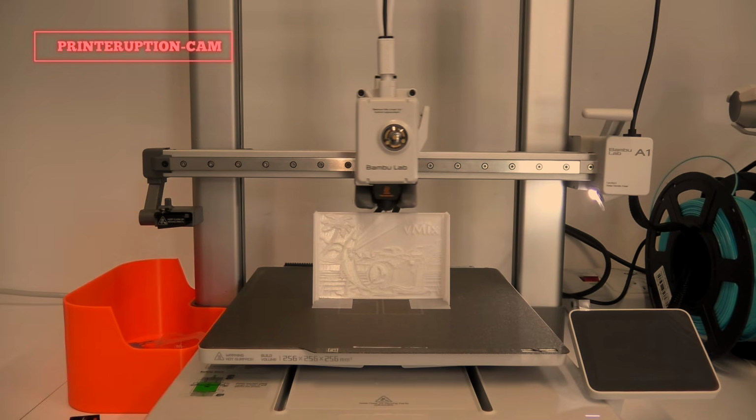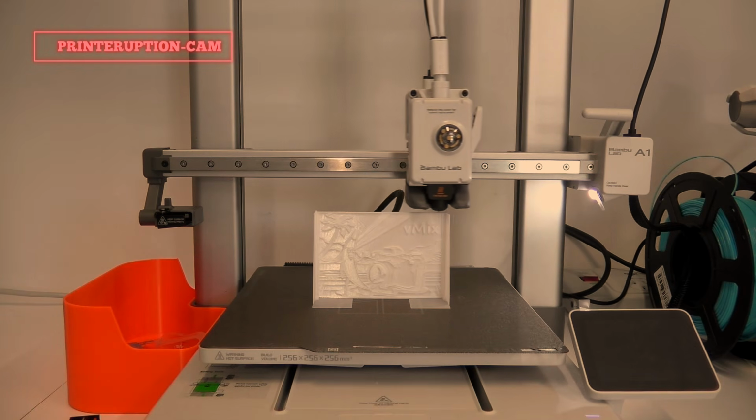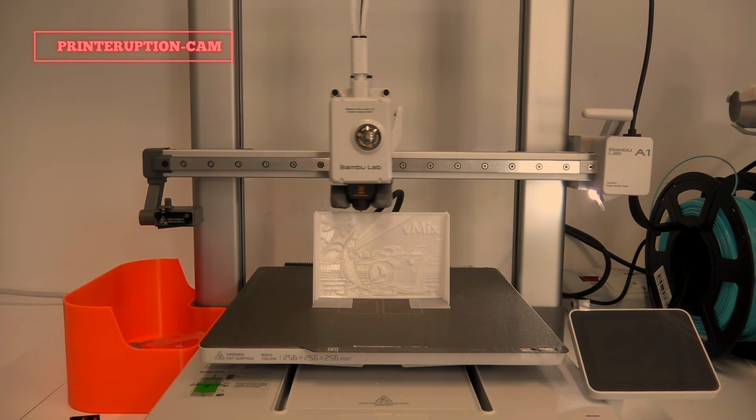Got an interruption going on here. Just getting an update on our 3D print. Oh, it's getting close. Great. Okay, we will get back to that a little bit later.